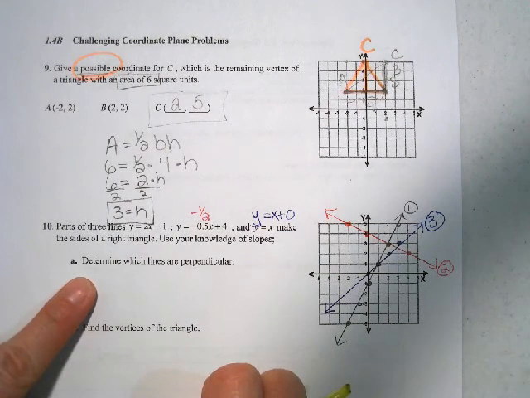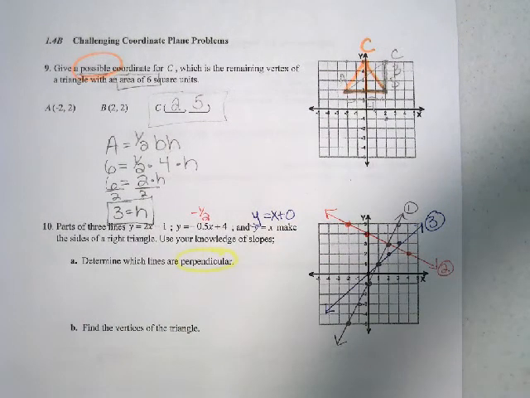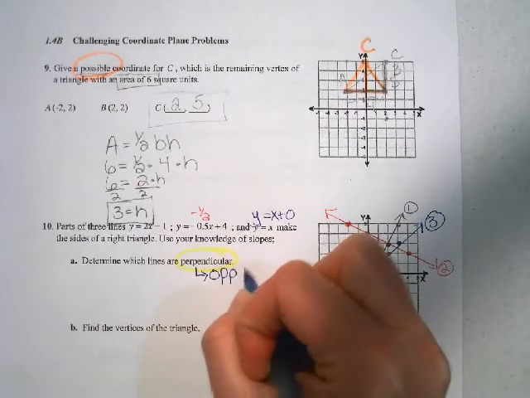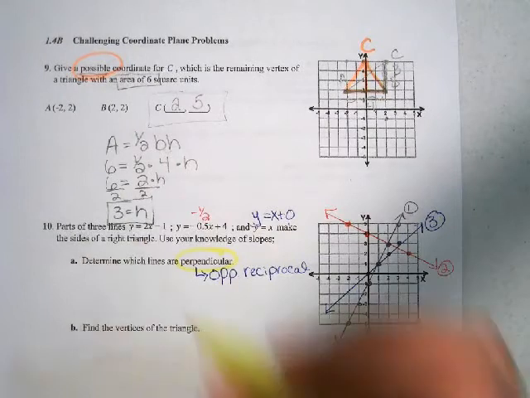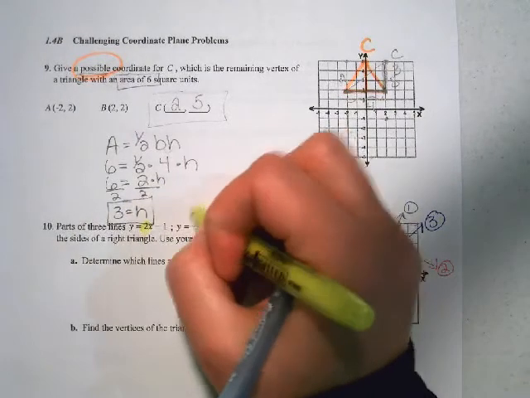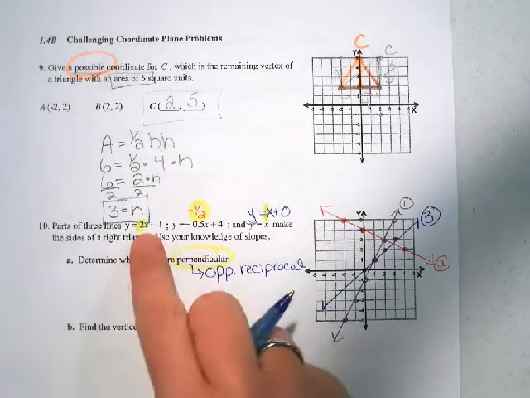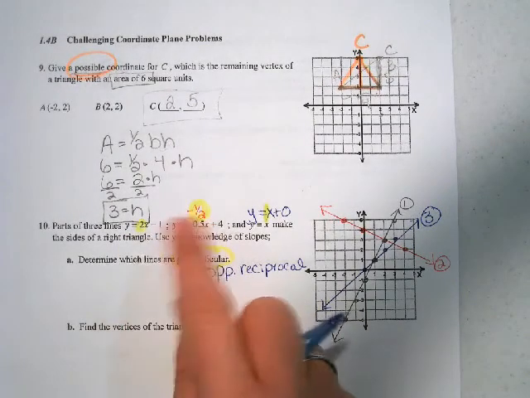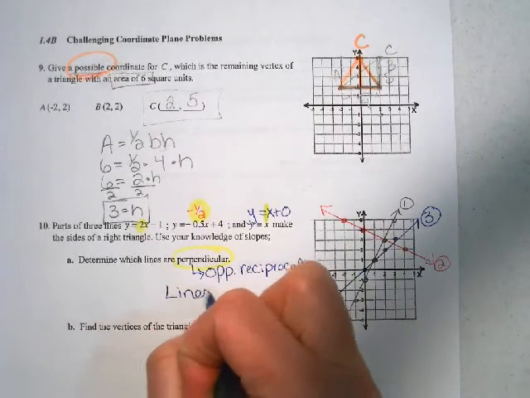So the question is asking me, what is the vertices, oh no, it says which lines are perpendicular. Sorry, first one was which lines are perpendicular. Well, I guess I probably could have done that without the graph. Remember, perpendicular means that your slopes are going to be, hopefully you're saying it to yourself, opposite reciprocal. So if I look at the slopes, I have a 2, a -1/2, and essentially a 1.